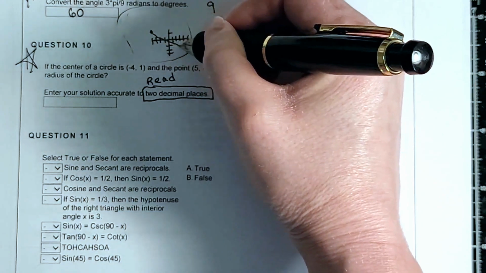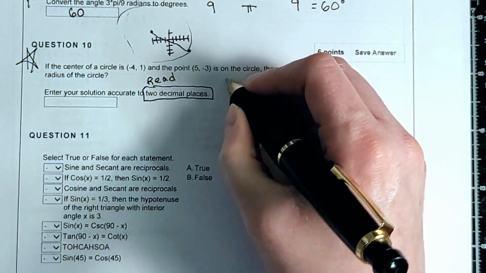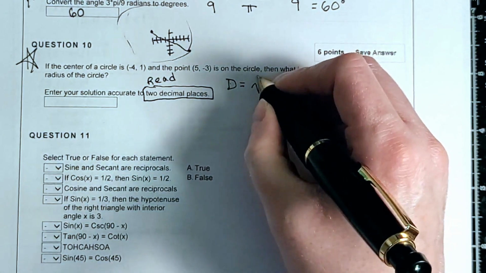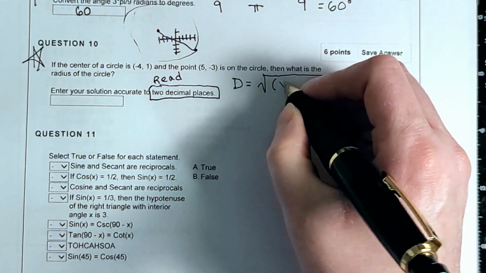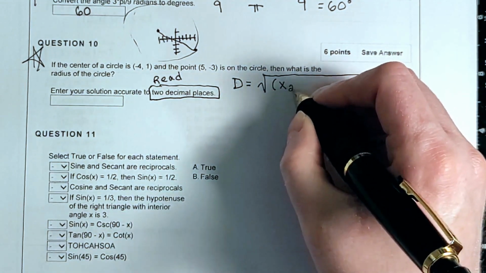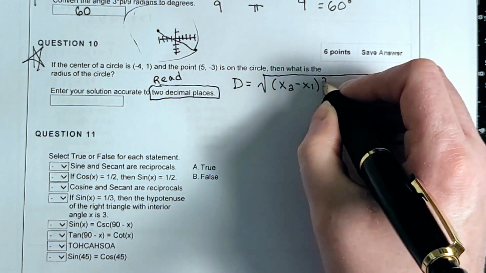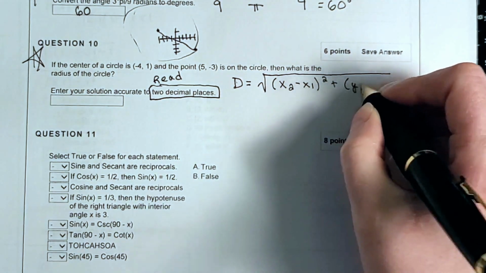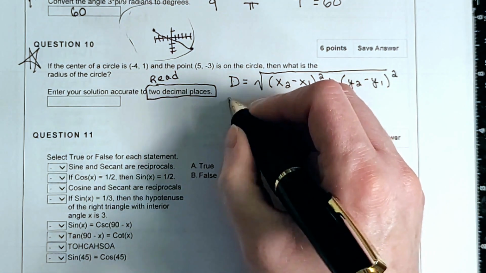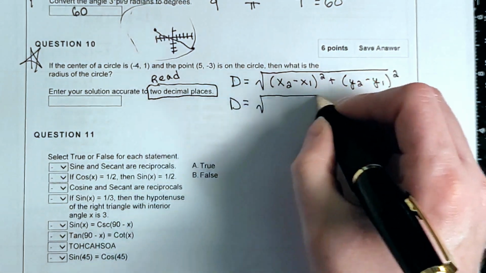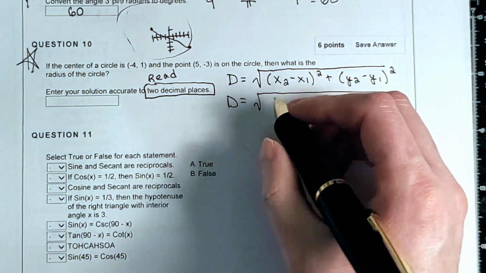So you're finding the distance, basically. Okay, so this would be x2 minus x1 squared plus y2 minus y1 squared. You need to have that distance formula memorized for your test. They will not give that to you.